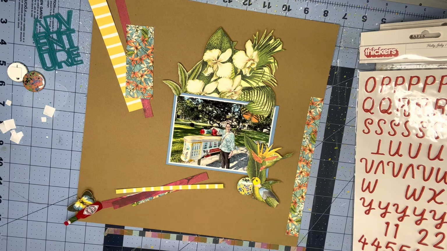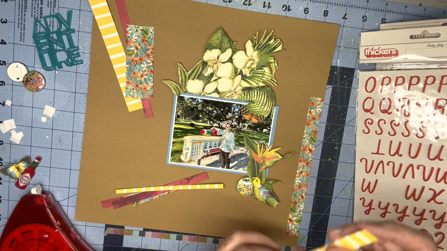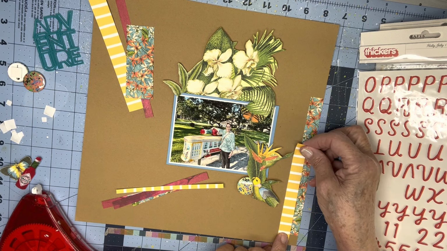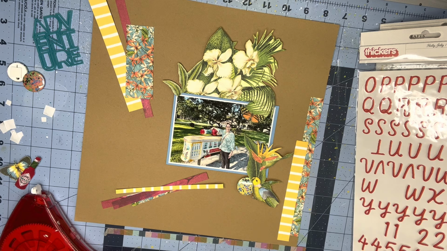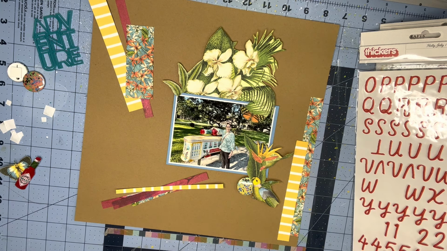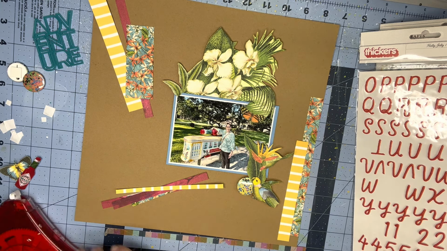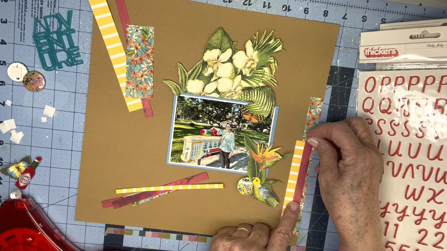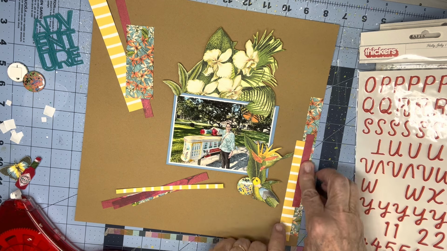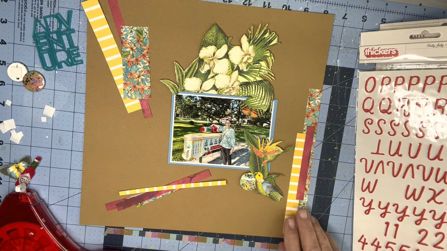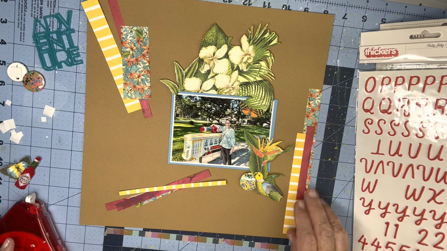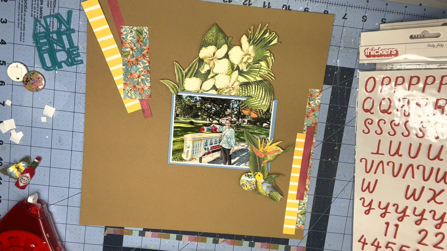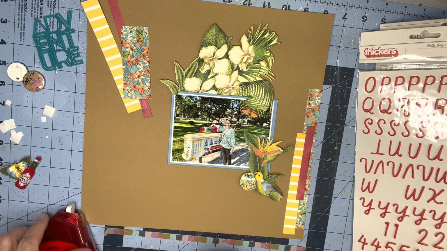I'm just kind of placing them kind of as an accent like that. And we'll see what happens next. I'm going to actually take these off the page for the moment.